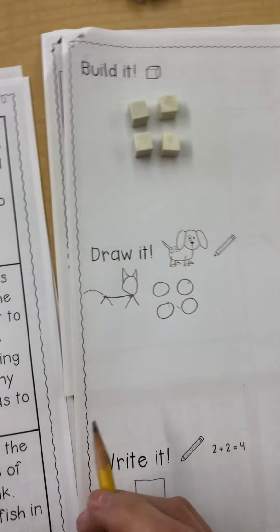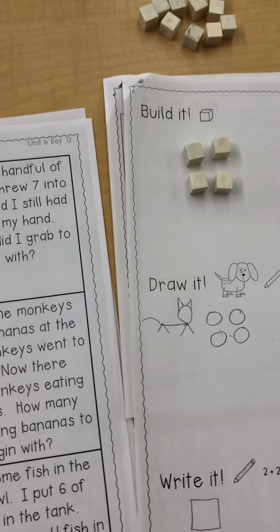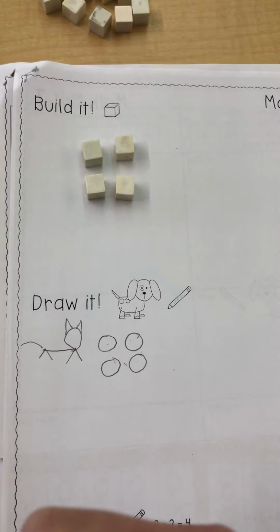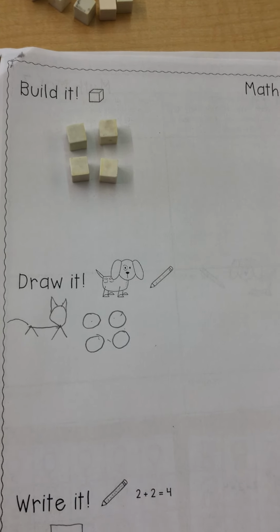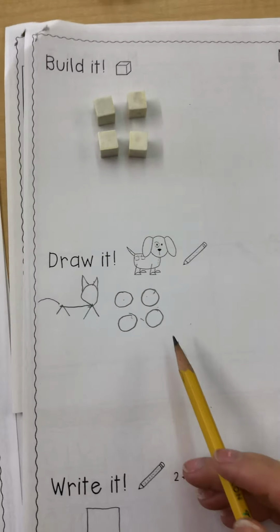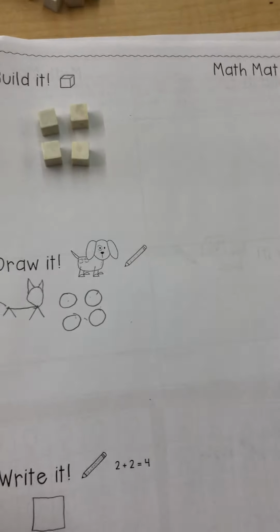So then if I'm thinking about that, the cat catching the mice, I have to decide, is the cat bringing 2 groups of mice together, adding, or did the cat take some mice away from a bigger group? So if the cat caught 4 of them, I'm guessing that cat caught 4 and there's a whole bunch more that the cat took those 4 mice away from.